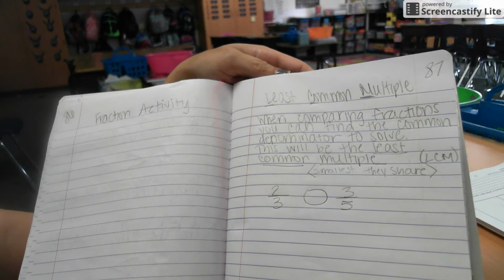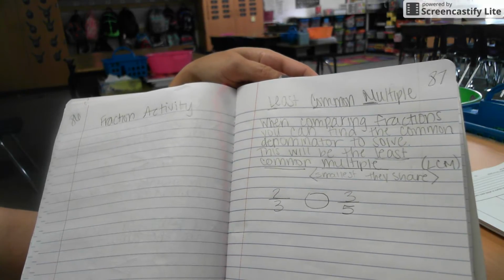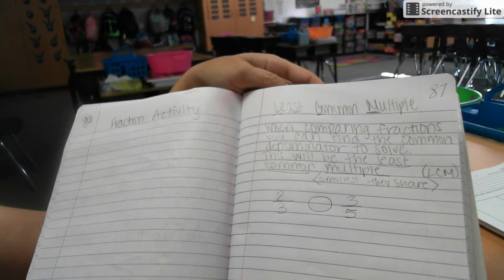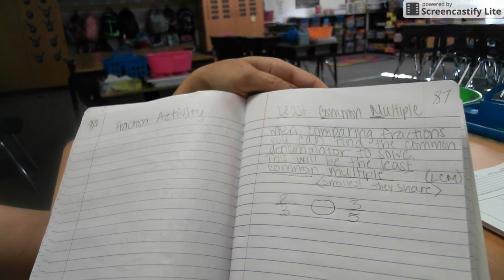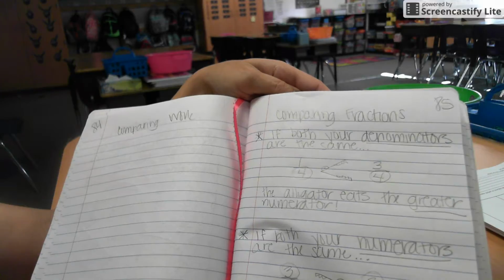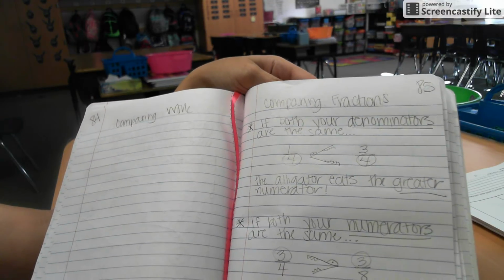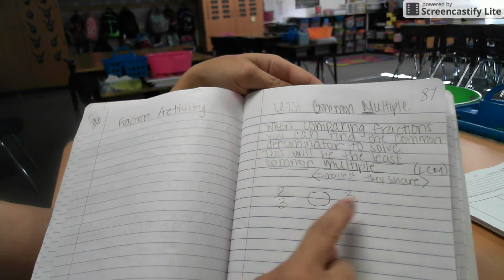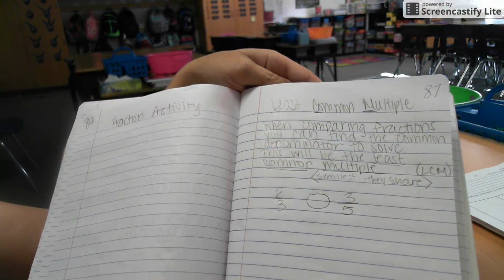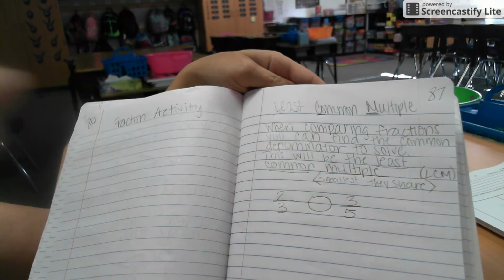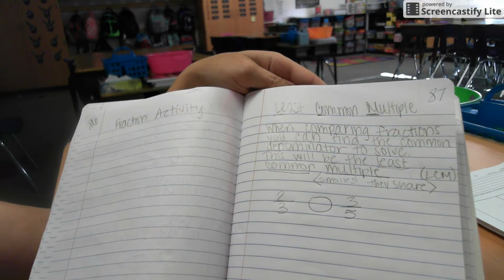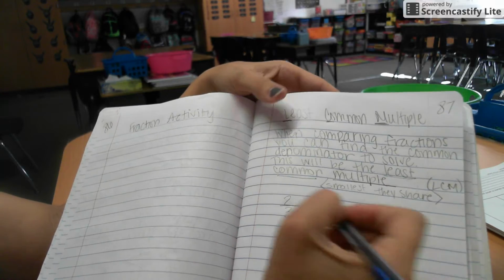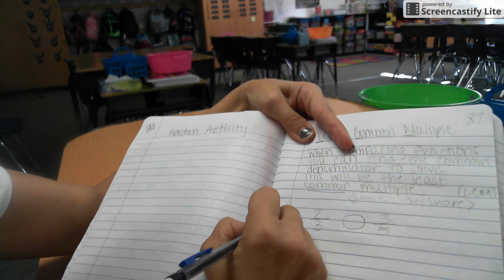All right, so for an example, we're going to do 2/3 compared to 3/5. Now, in our notebook on page 85, we made notes about if they have the same numerator or if they have the same denominator, then we can compare them that way. But these have different numerators and different denominators, so instead, we're going to have to do the least common multiple. So what that means is we're going to look at our denominators. So let's put that over here.